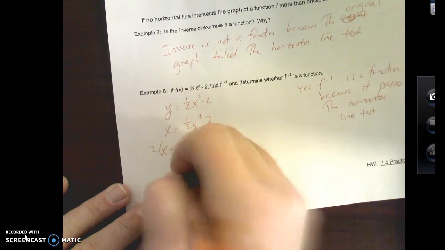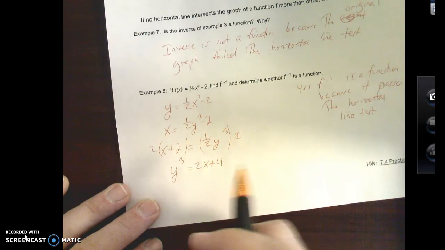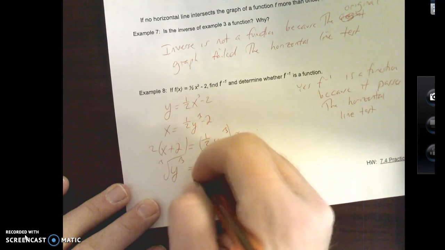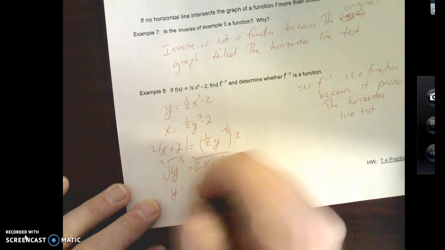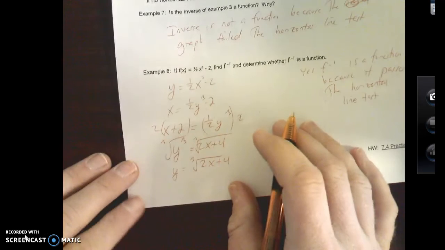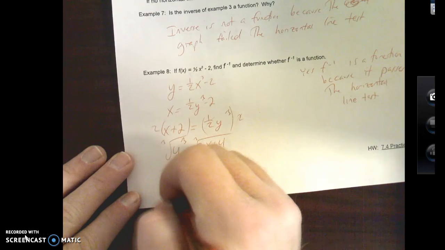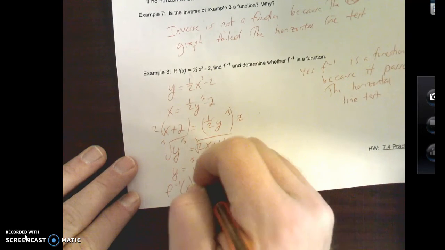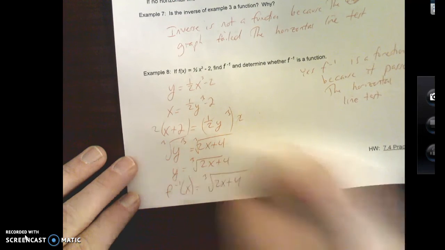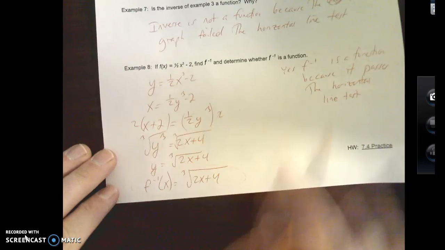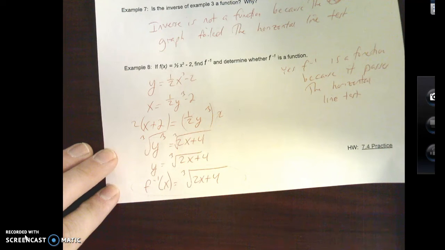I still have y cubed. Sorry, I always like my y on my left side. It's just bad habits, or good habits actually. So then to get rid of that cube power, I'm going to cube root left, I'm going to cube root right, so y equals the cube root of 2x plus 4. And finally, I want to replace that y with f inverse of x equals the cube root of 2x plus 4. And we win.